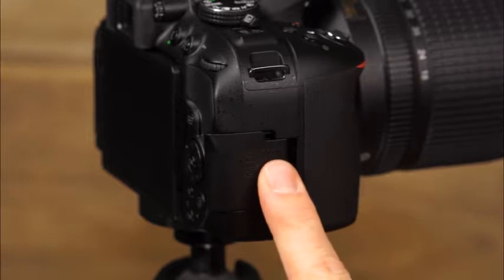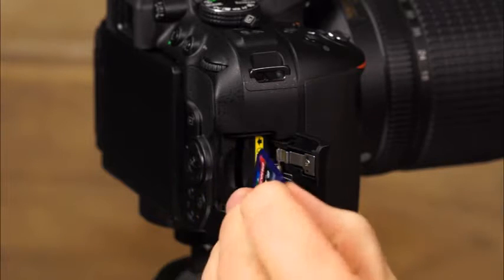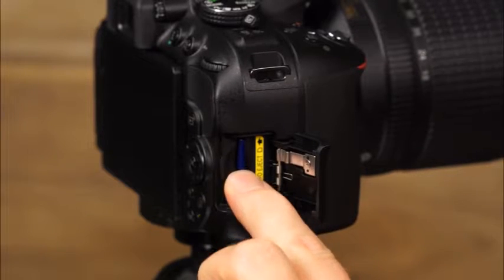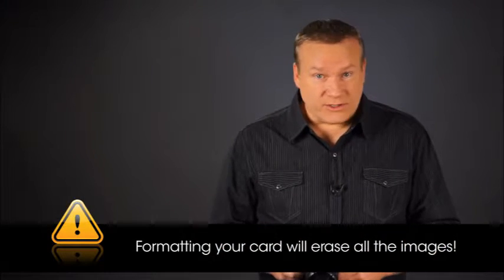On this side of the camera, we'll find the SD memory card slot cover. When you're inserting a memory card, you'll want to make sure that the manufacturer's logo is facing the back of the camera. Simply insert the card until it clicks into place and close the card slot cover. Before you start taking pictures with a new memory card, it's a good idea to format it. Also, keep in mind that your camera will operate faster if you periodically format your memory card rather than simply deleting images from it to free up space for more picture taking. Make sure that you don't format your card unless you've already copied images that you want to save to your computer. Formatting your card will erase all the images.